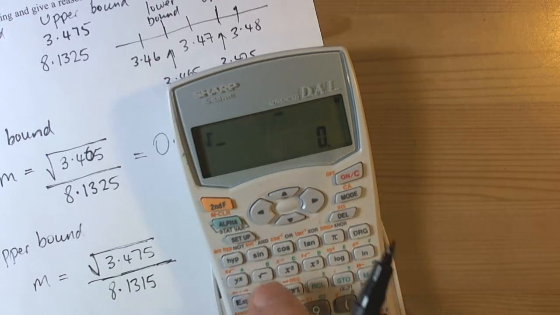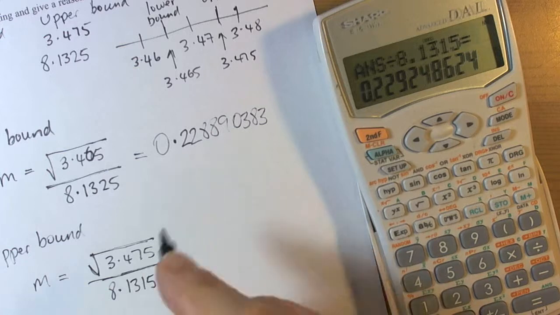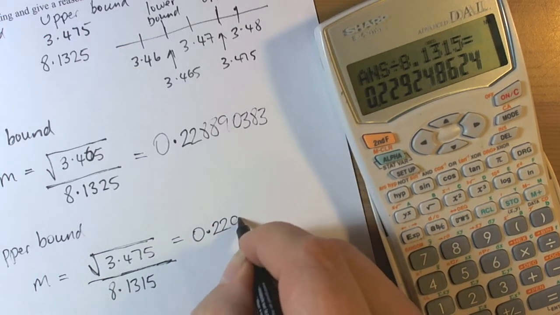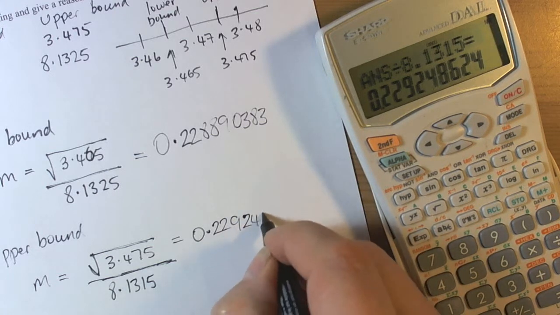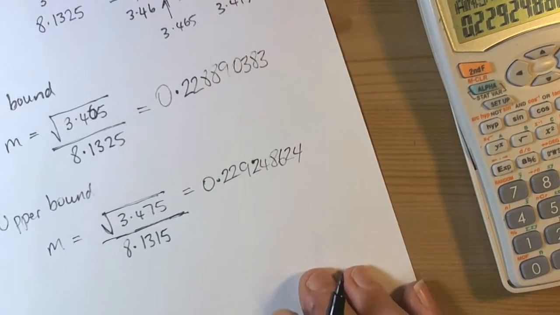So we've got the square root of 3.475, divide that by 8.1315, and that gives us the largest possible value for m using these bounds, 0.229248624.